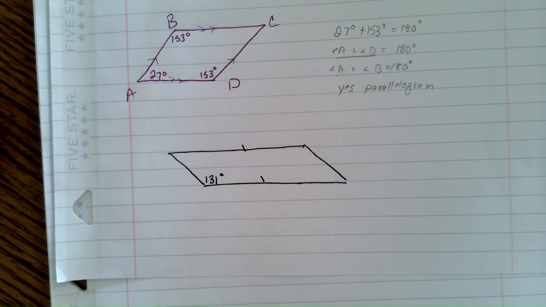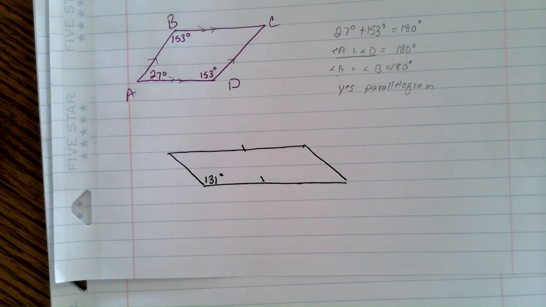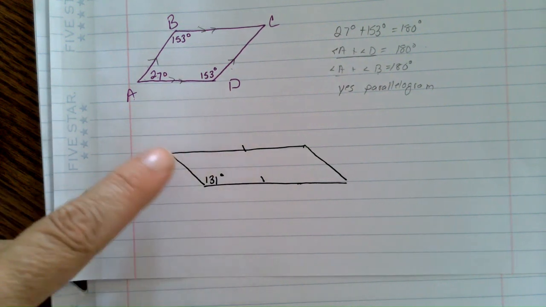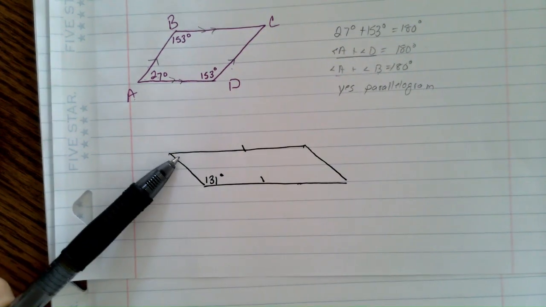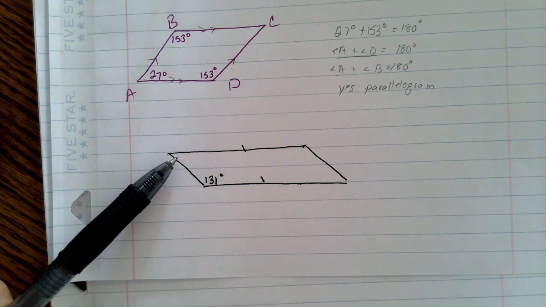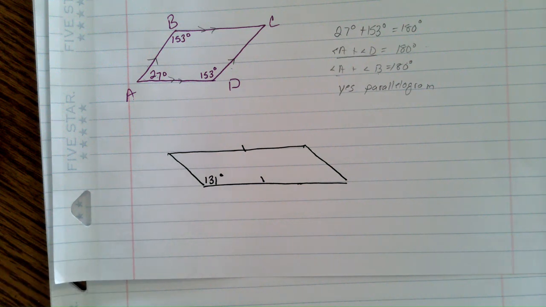Okay, so I have parallel lines cut by a transversal, and we have the top is congruent to the bottom. In order for these lines to be parallel, how big would this angle have to be? Well, we know that this plus this have to equal 180 because of same side interior angles for parallel lines cut by a transversal.